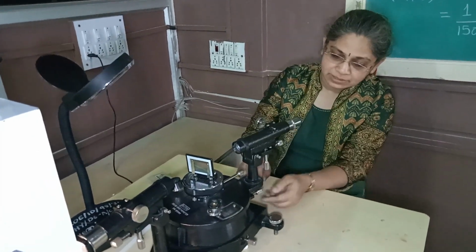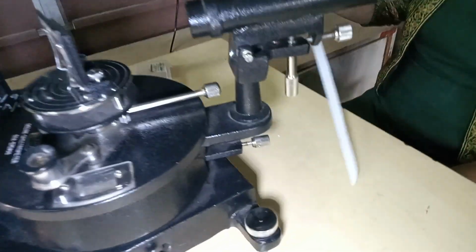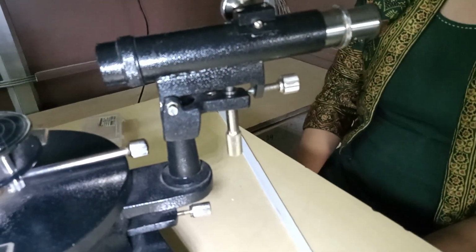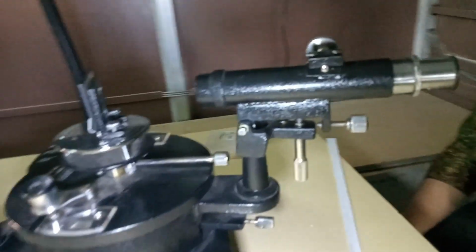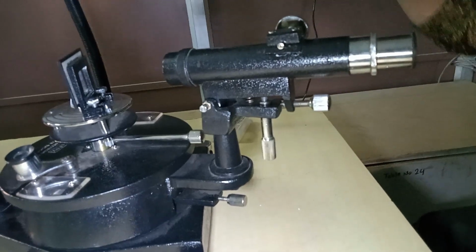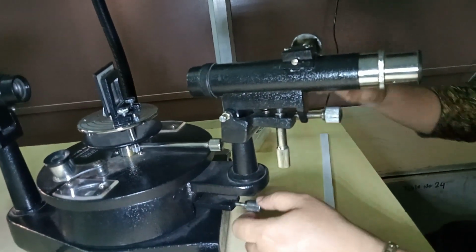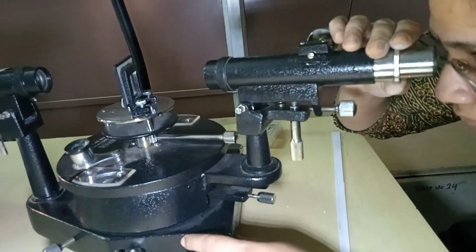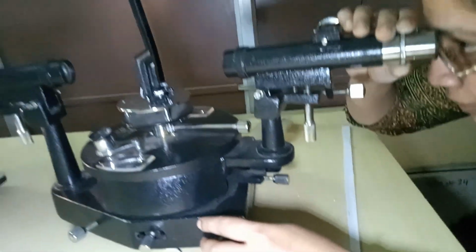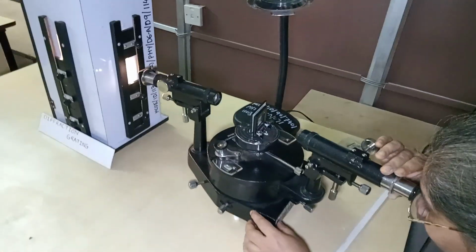You have to fix this screw. Once you fix this screw, the telescope will not move and you will get the correct value of the reading. Take the reading from both windows, then loosen this screw and adjust the vertical crosswire of the telescope tangential to violet color.